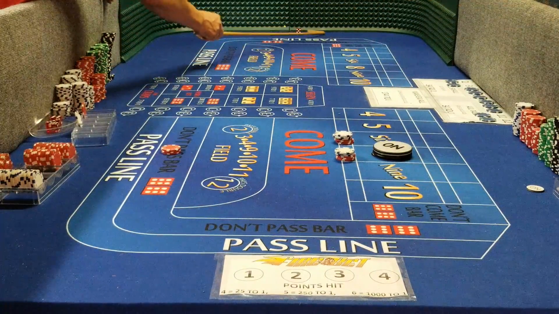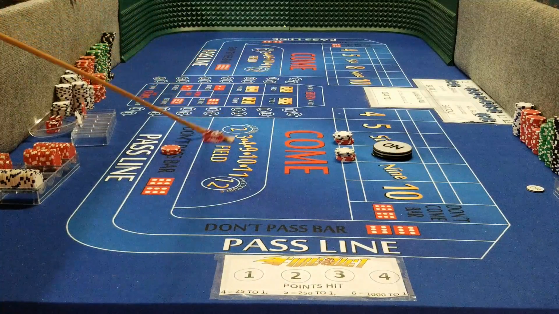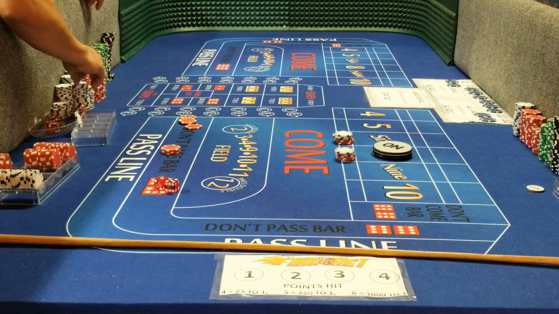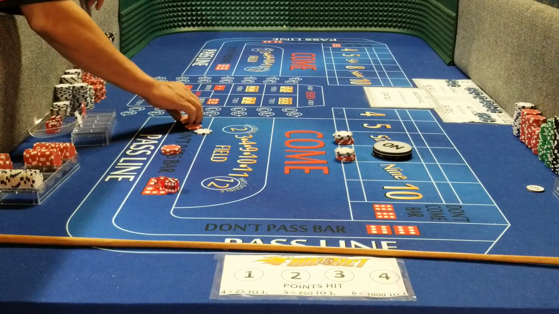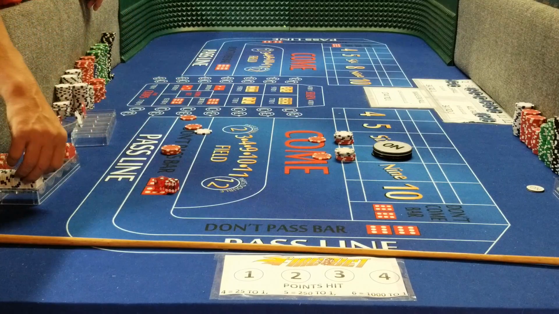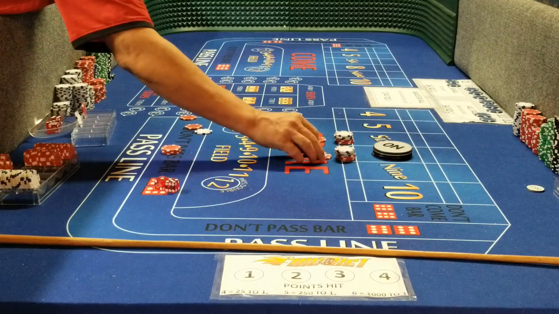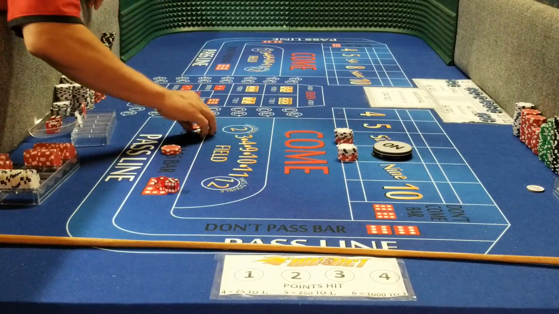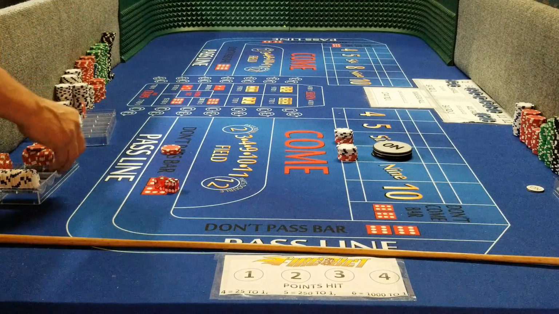Six again, that's a hit. So we could press that one. We won 21. Let's go ahead and press 2 units on it. We'll press actually 1 unit on each, 6 and 8. So now we've got 4 units on each of those. We'll rack this.